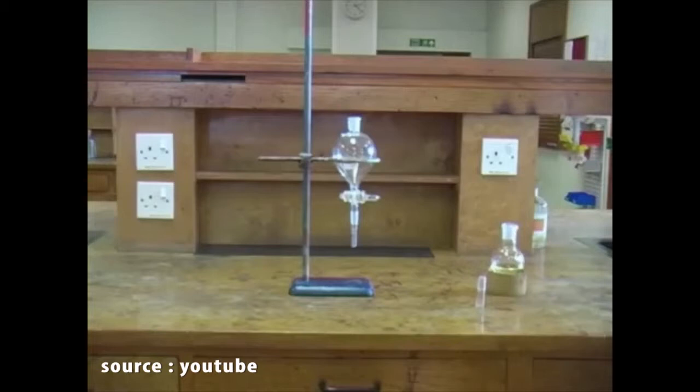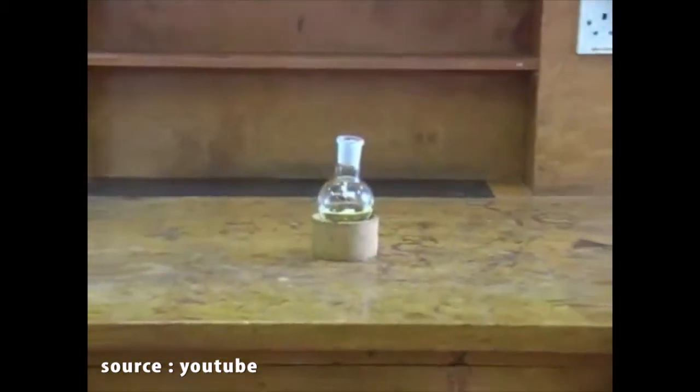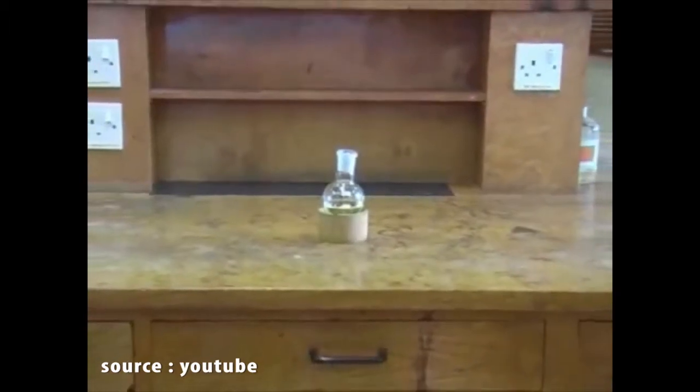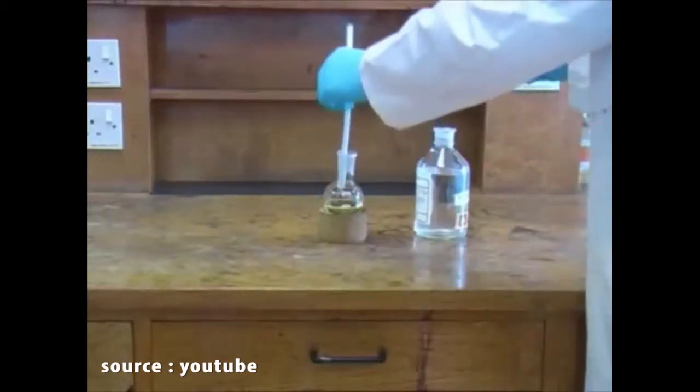The technique can be used in a range of contexts, and it's important that you understand why you're carrying out a separation in the experiment that you're doing. In this demonstration, we have a solution of a product of a reaction in an organic solvent, which in this case is diethyl ether. We are going to wash the solution with water to remove impurities which are water soluble.